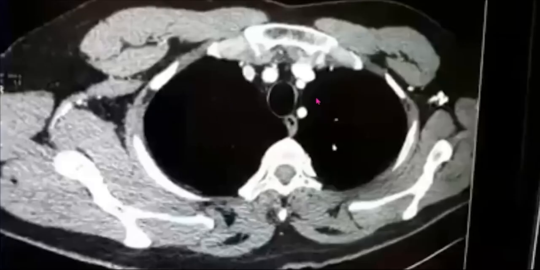Hello friends, today we will discuss the CT cross-sectional study using both axial and coronal views. First of all, let us start with the axial view. Here in this CT scan, you can see this is the soft tissue window, and we have given contrast just to highlight the vascular structures. Lung pathology is not much visible in this window. We also call it the mediastinal window.